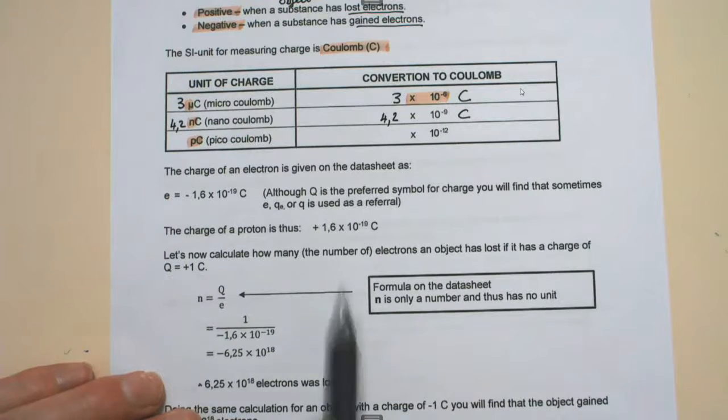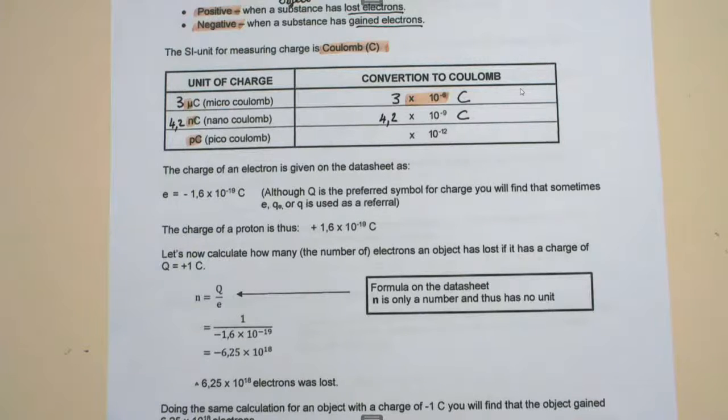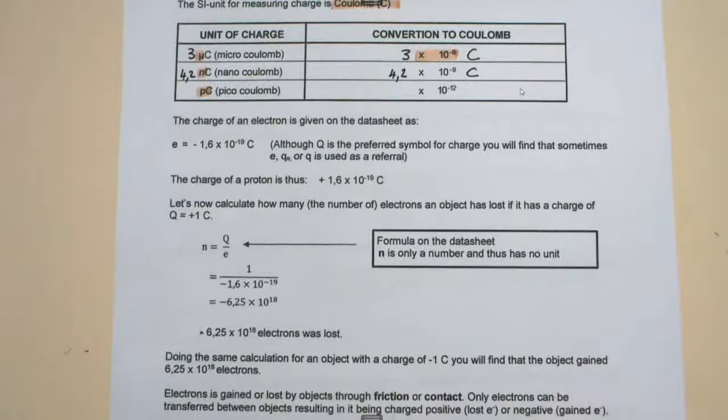Those are the general ones we use with electrostatics, because you will see in electrostatics we work with very, very small numbers. All right, and the same will apply for pico. Due to time, I'm not going to do another example. I think you will understand what's happening here.